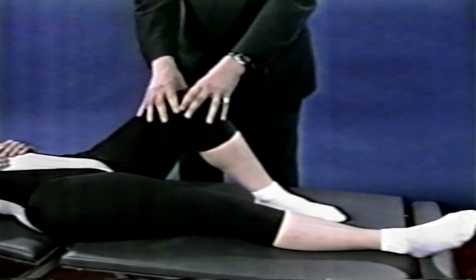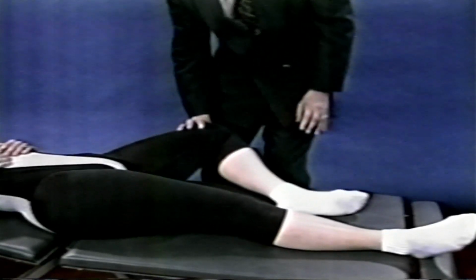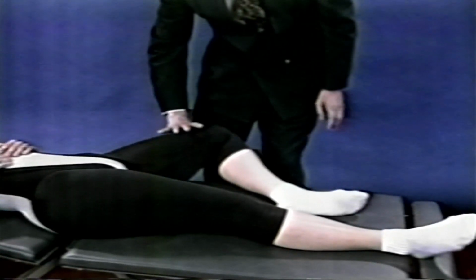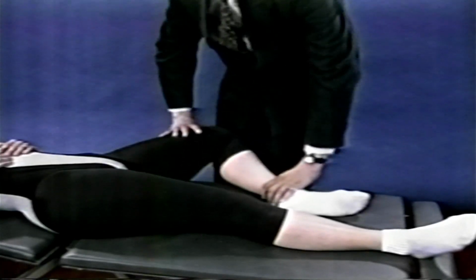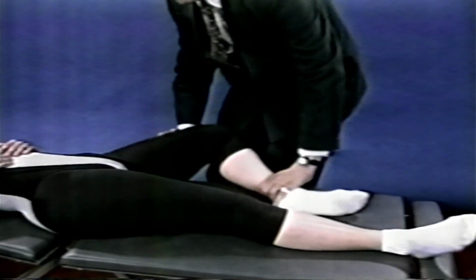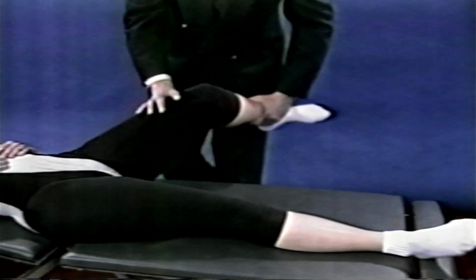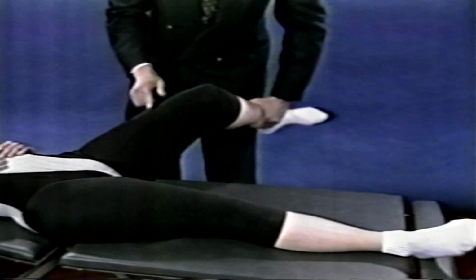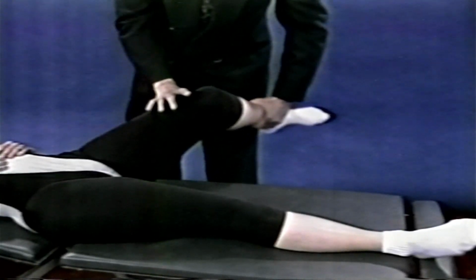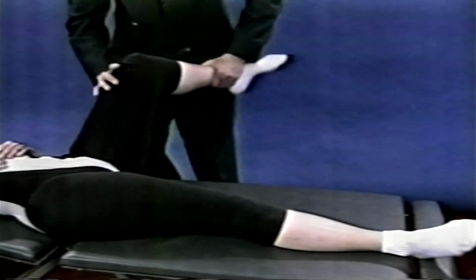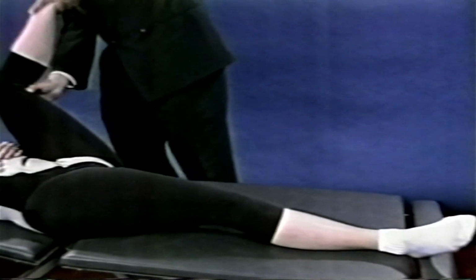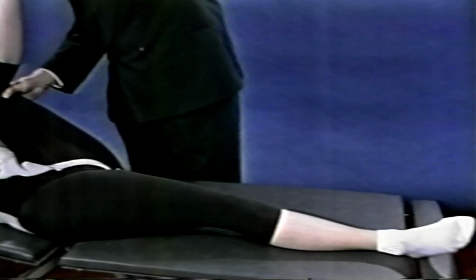The patient's leg is bent. I bring the patient into full abduction while I have my superior hand above the knee, my inferior hand above the ankle. At this point, I internally rotate the thigh until the knee is locked at 90 degrees of flexion. I'm now going to bring her knee up towards her chin, feeling for any resistance to this stretch.